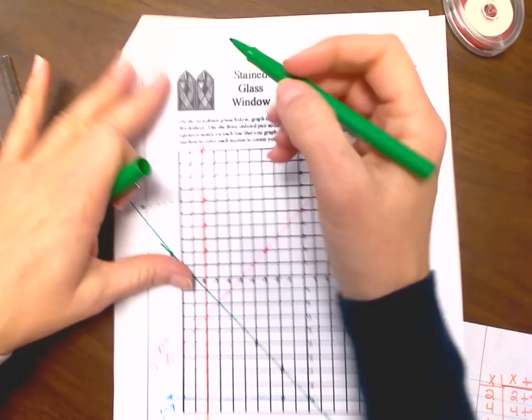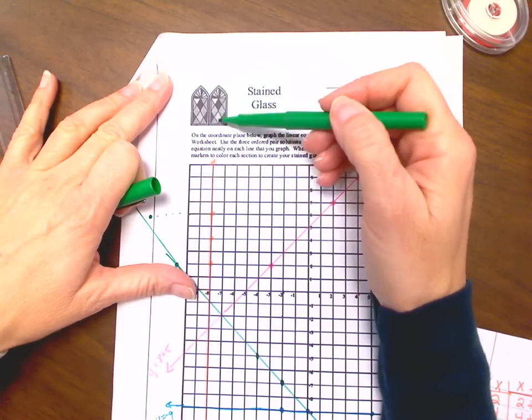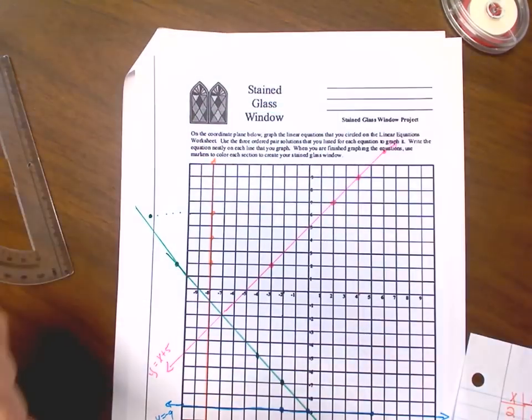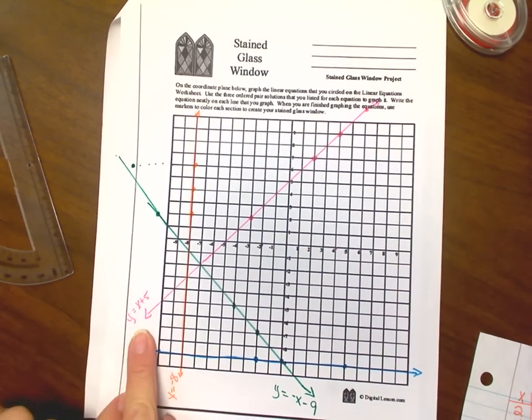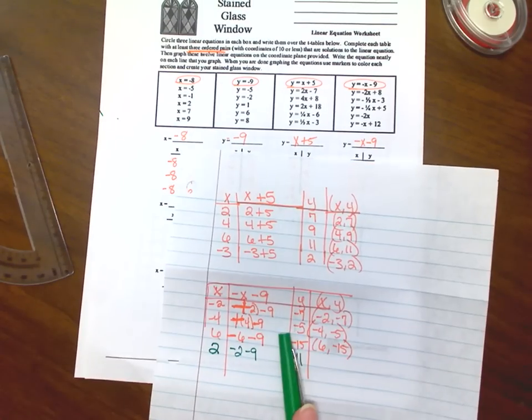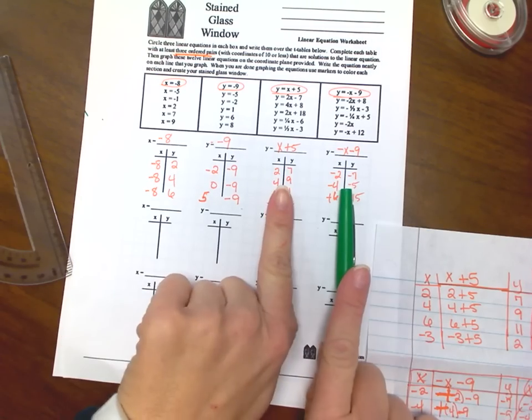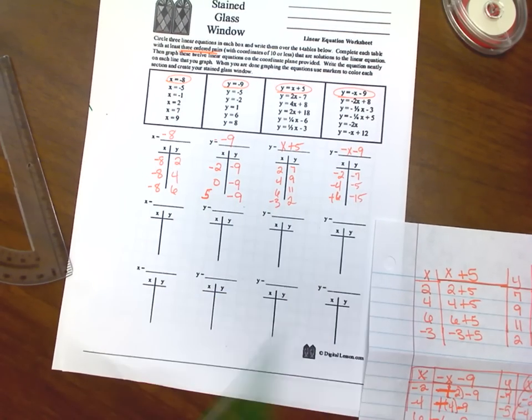Because this is kind of a black and white picture of stained glass, but all these are different colors. So just make it look like a stained glass. Make sure you wrote your formula on the lines and make sure that you have shown your work on your notebook paper for at least these 2 columns. These 2, you don't need to. These 2, you need to.